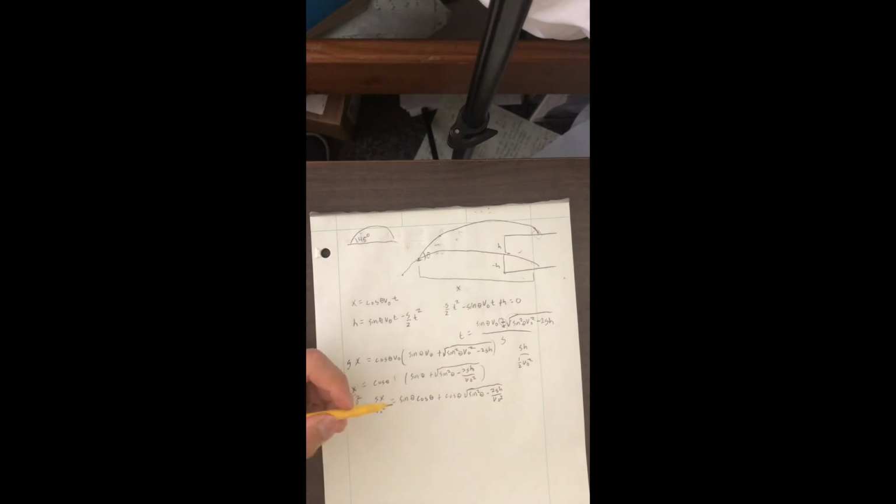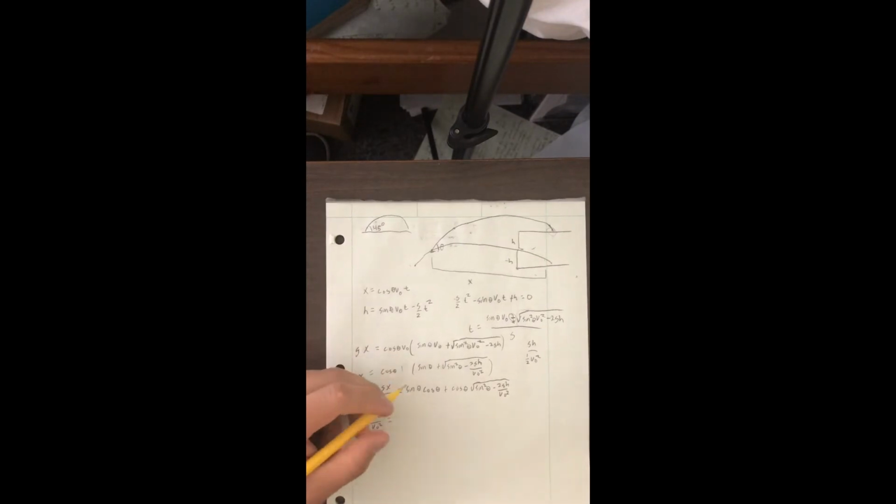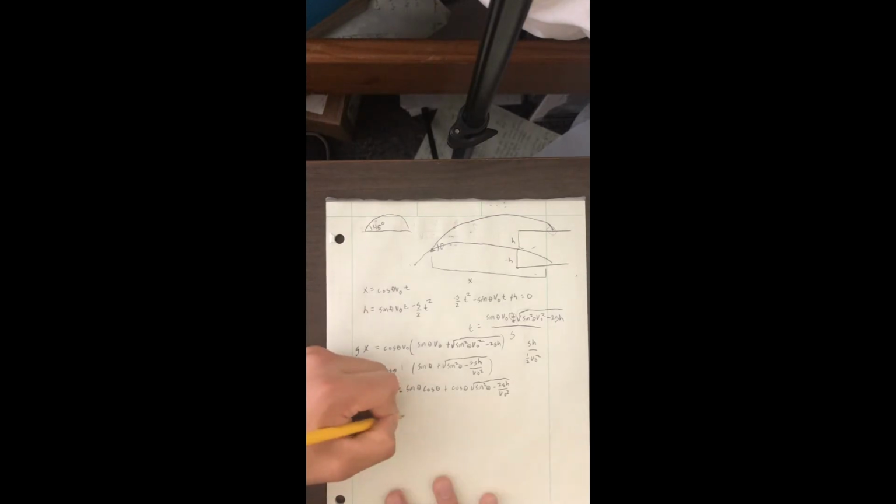So now we're going to take the derivative of this, so we're going to get gx prime over v0 squared is going to be equal to, now we have product rule here, so we have the derivative of the first term times the second term plus the derivative of the second term times the first term. So derivative of sine is going to be cosine times cosine is going to be cosine squared, plus sine times the derivative of cosine, which is negative sine, so that's going to turn into a minus sine squared theta.